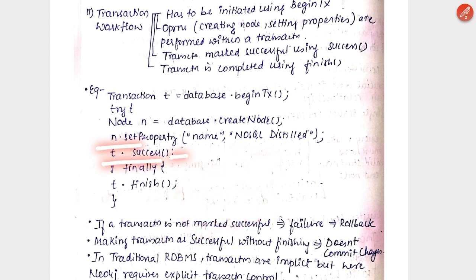Next we have t dot success. T dot success will mark the transaction as successful. If it is successful, all the operations are committed and it is complete. Next we have finally. Under finally we have t dot finish. It will ensure that the transaction is properly closed regardless of whether it was successful or if any error has occurred. This finish will commit the transaction if it was marked as successful, or it will roll back to the initial state in the other case.